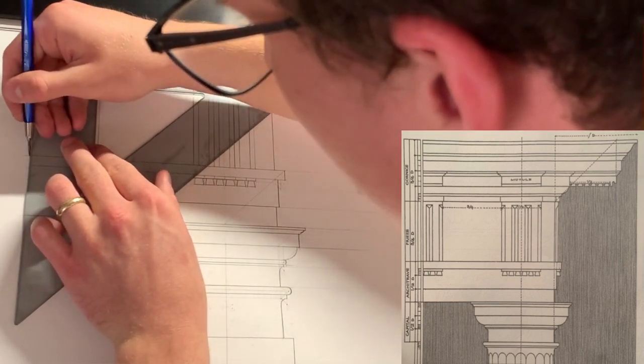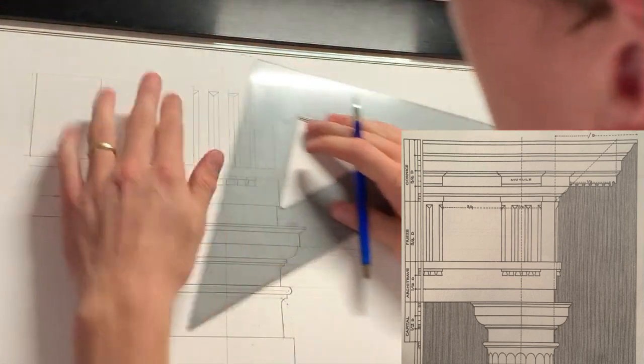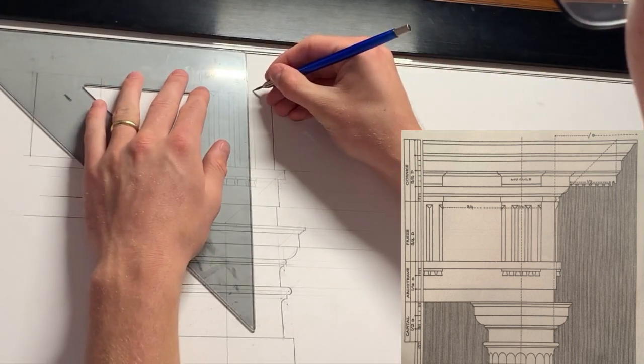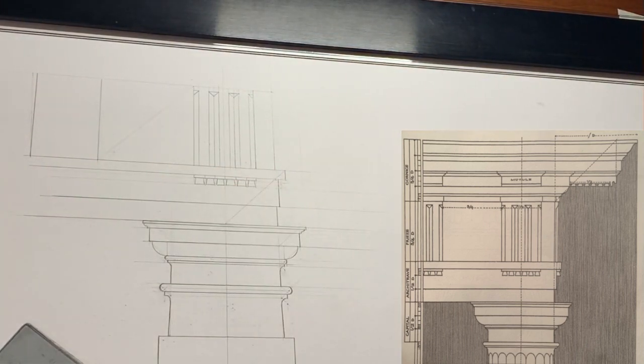And another lesson, do not draw your initial line super dark like I just did there. Even if you think you know that you have it perfect, start light and then darken as you go along. It's always easier to erase light lines than it is to erase dark lines.